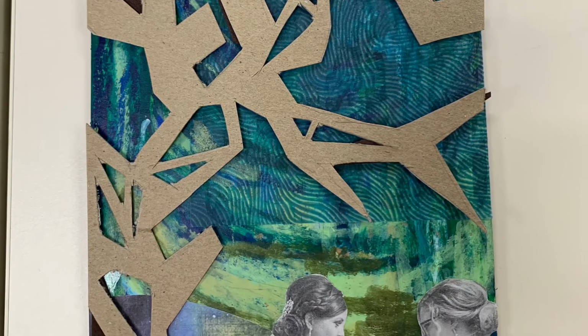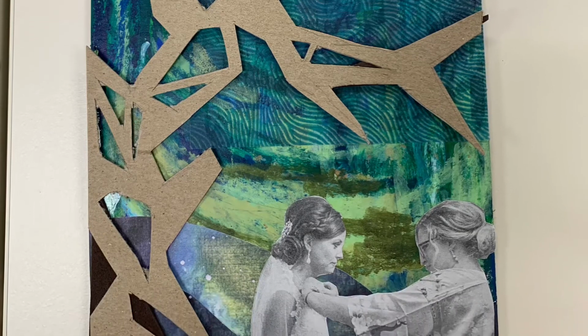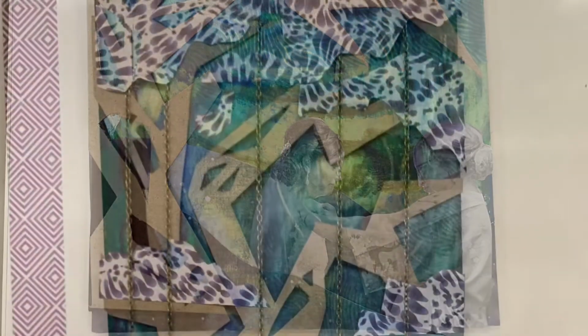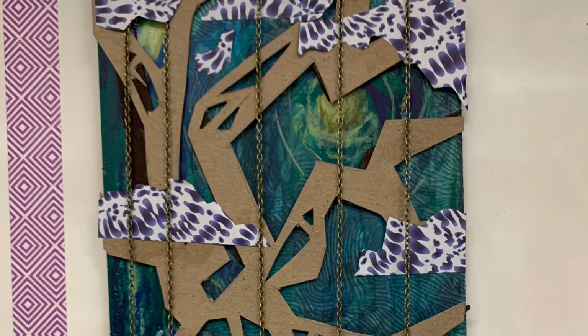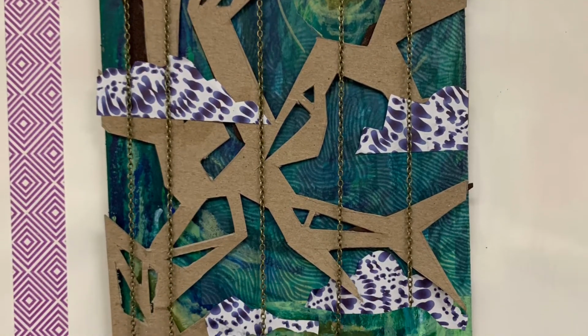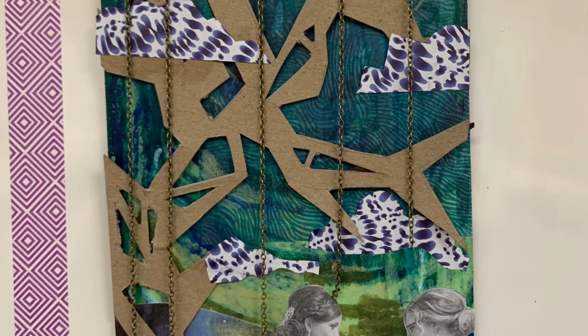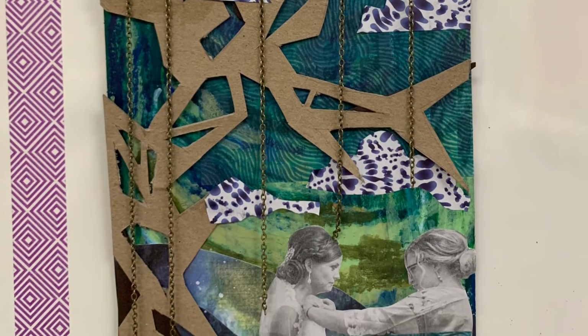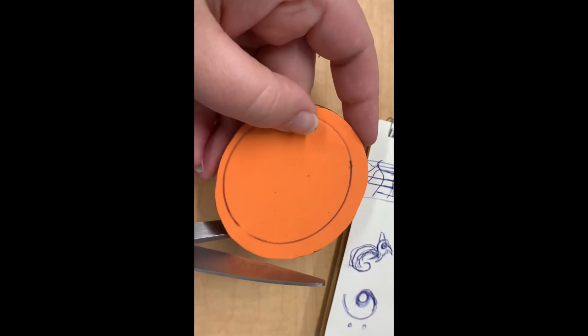Notice the element of depth and dimension I added to my foreground. We'll go over how to do that later. And finally, we're going to link our literal and our symbolic story of connections behind our artwork using any literal connection object. Here's what we're going to do.